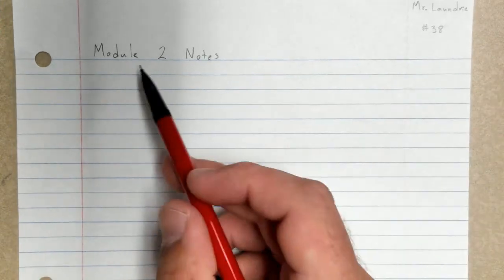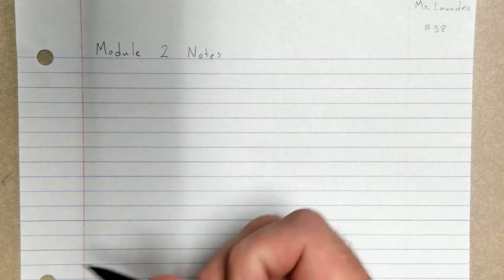All right, scholars, time for another thrilling installment in Module 2 Notes. Go ahead and make sure you have your name and your number in the upper right-hand corner. Module 2 Notes right here.